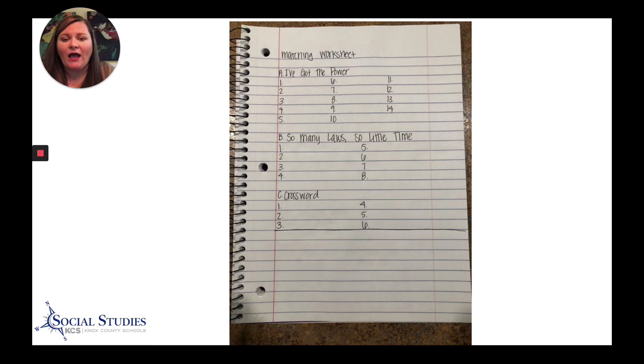So I labeled A, I've got the power, because that's the name of the section. And there's 14 problems. So I numbered 1 through 14. It's matching, so I don't need a lot of room to write down my answers. Then I did B, so many laws, so little time. And I numbered 1 through 8 because there are 8 problems. Then on part C, I put crossword because it's a little miniature crossword puzzle. And I numbered 1 through 6. Okay, so if you can't print the worksheet out, you're fine. You just need to do this as opposed to printing out the worksheet.